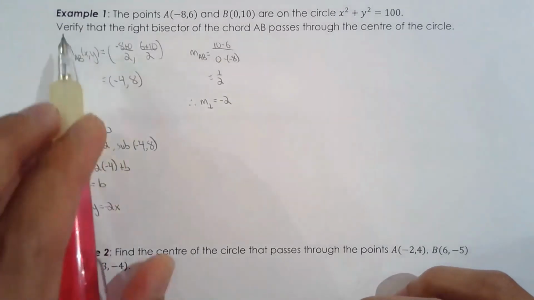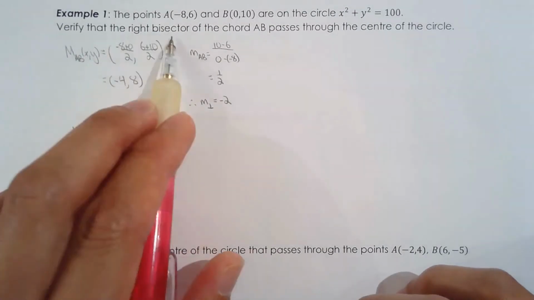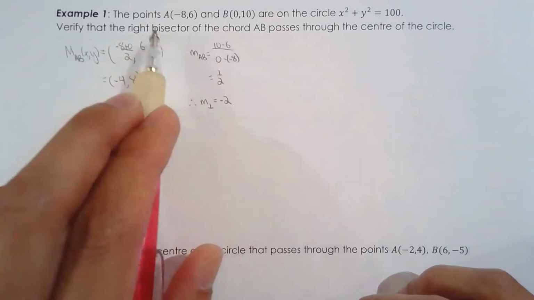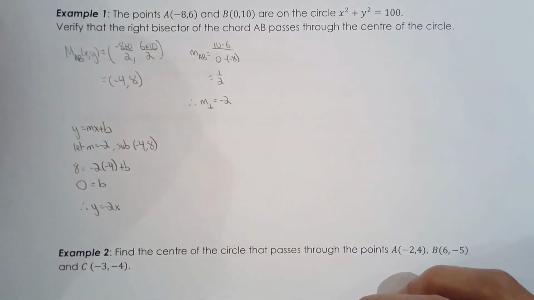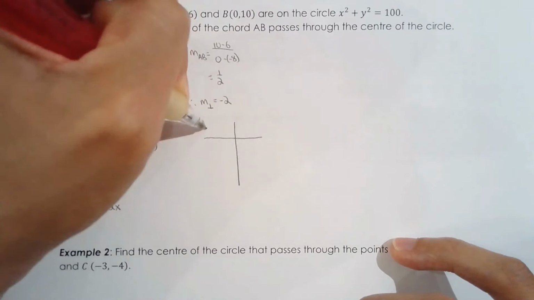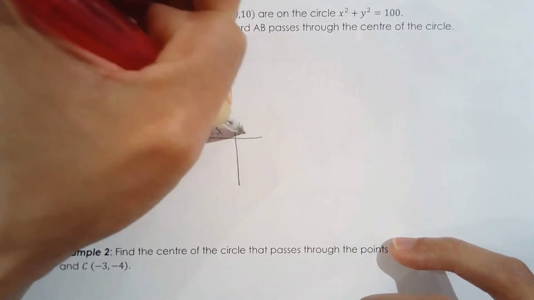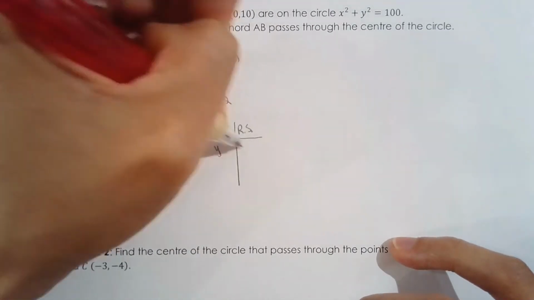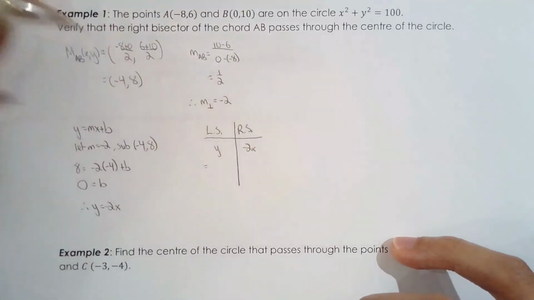Okay, but my goal is not to find the equation of the right bisector of the chord AB. I have to verify that it passes through the center of the circle. There's a few ways to do this. One way is your classic grade 9 way: left side, right side, y minus 2x, sub in 0, 0.